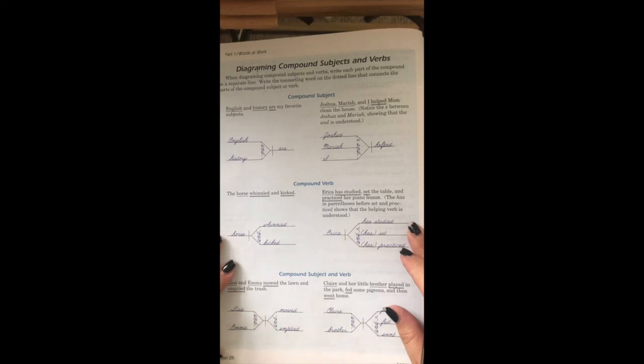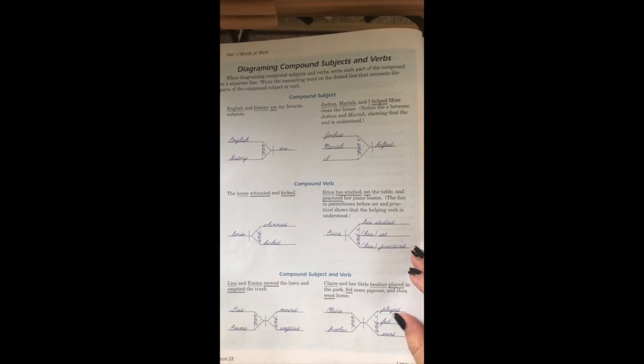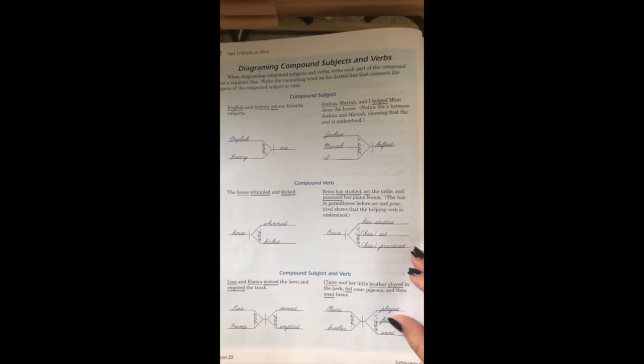So it says, diagramming compound subjects and verbs. So by now we know what compound subjects and verbs are. It's more than one subject or more than one verb. So it's just kind of teaching us how to diagram those when they're compounds, when there's two or more.